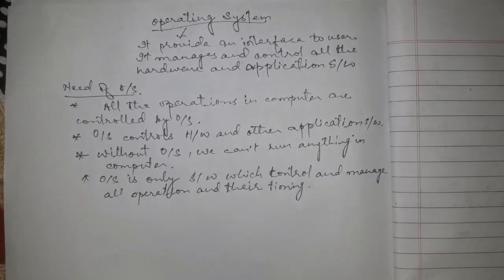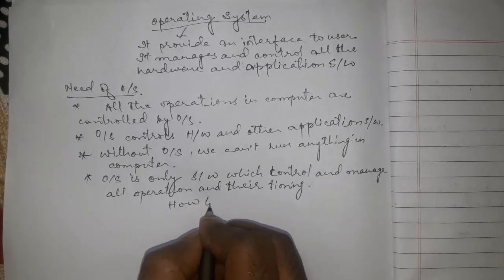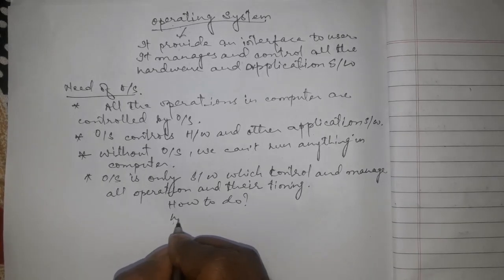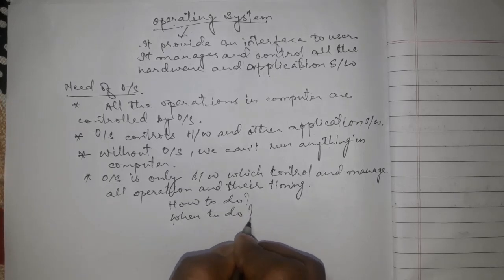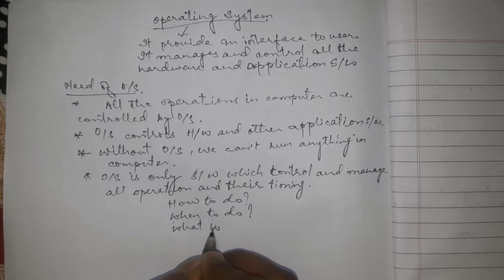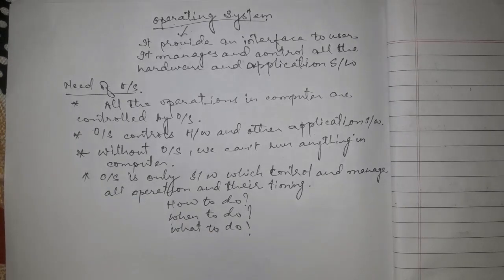Means how to do, when to do, and what to do. All these things are controlled by the operating system. That's why we need operating system.